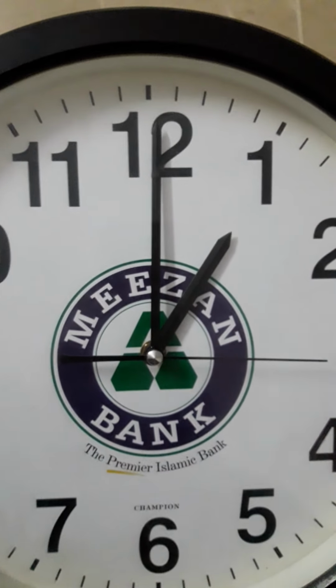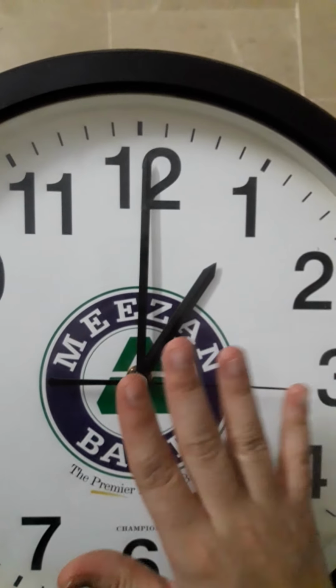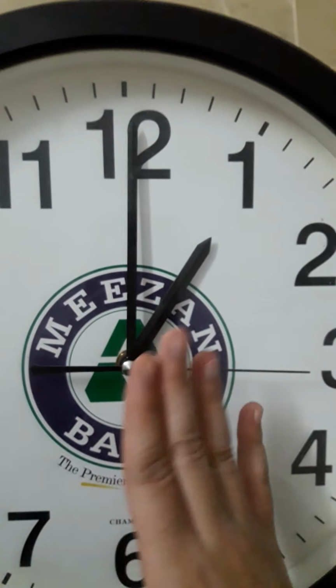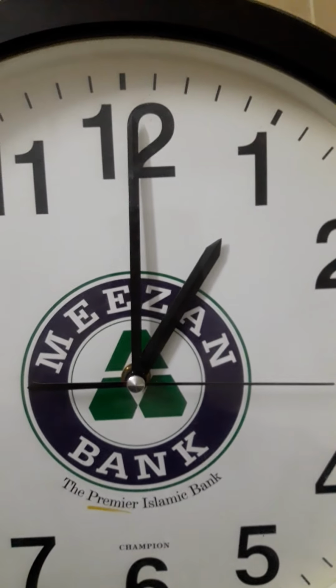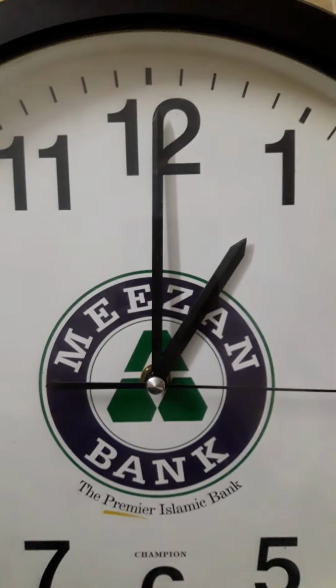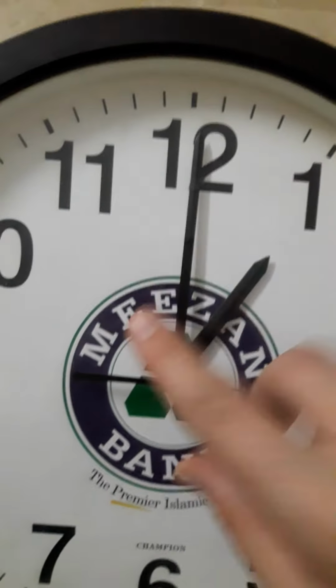Here look at this clock. We can see that the time shown in this clock is 1 o'clock, right? I'm asking you what time will it be 1 hour before 1 o'clock.